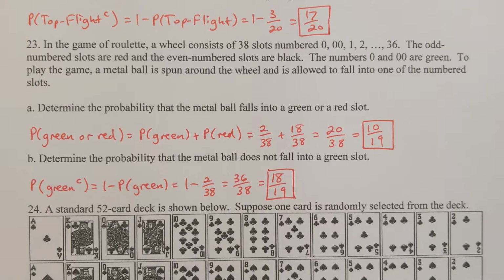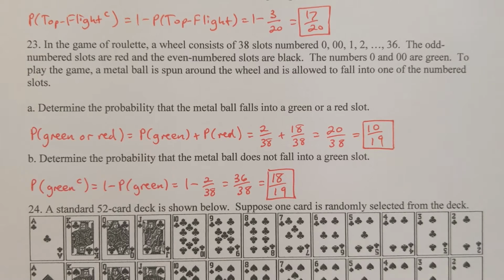All right, I'm going to go ahead and try to finish up section 5.2 in this video. So we're on problem 23 in the notes.